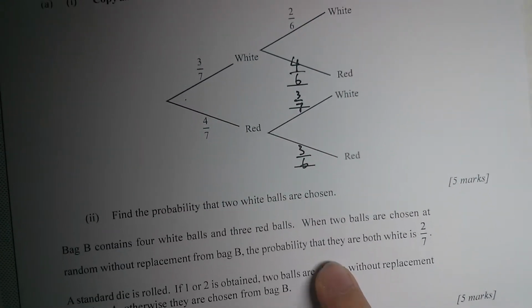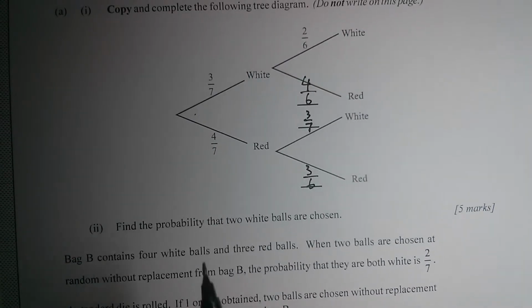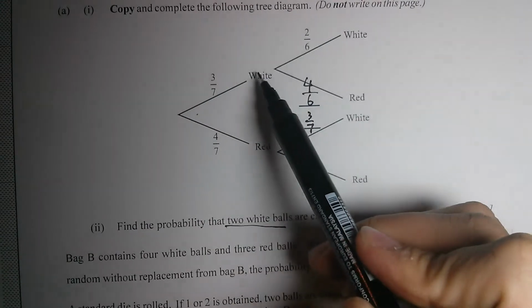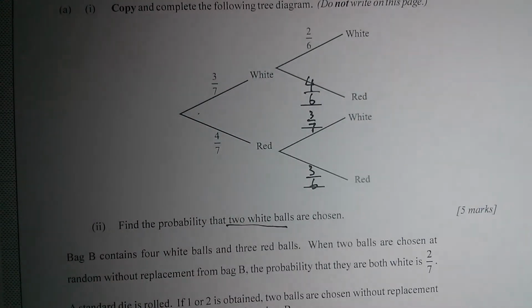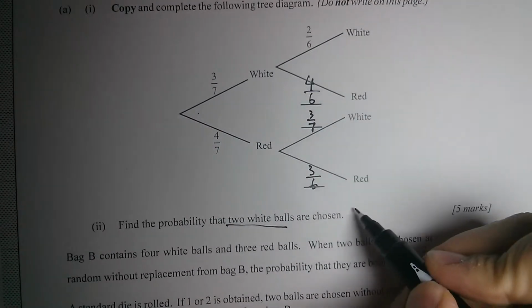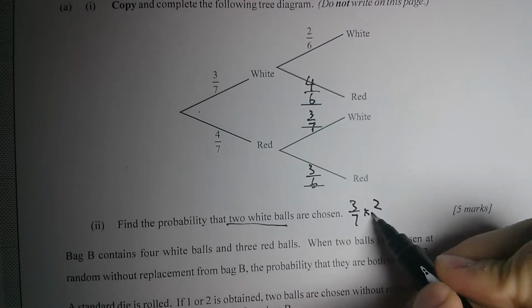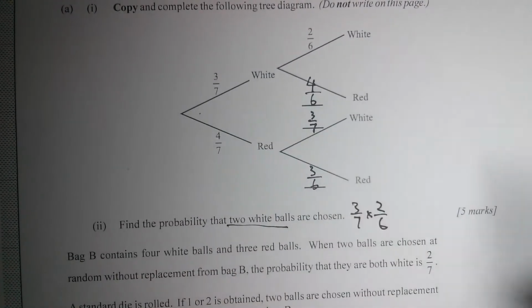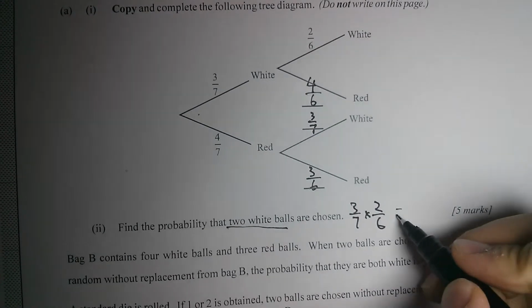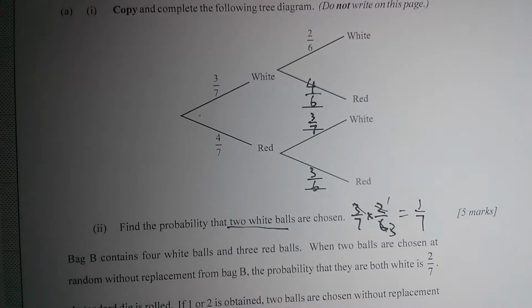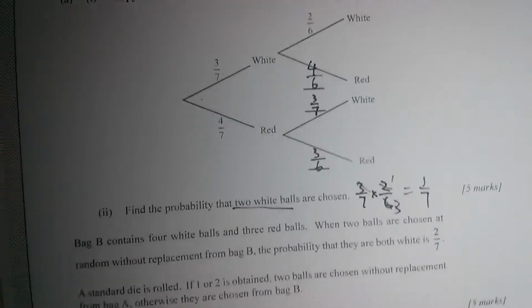Find the probability that 2 white balls are chosen. White ball means white, so you do this. You just need to know 2 things: multiplication and addition. Along the same branch, you multiply. Across branches, you add them up. So 2 white: 3 over 7 times 2 over 6. Do a little bit of simplification: 1 over 7.